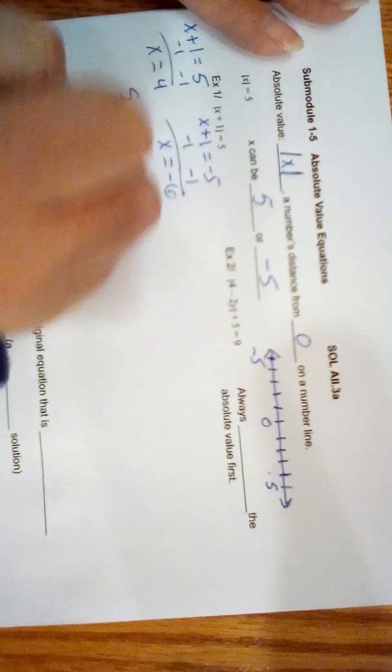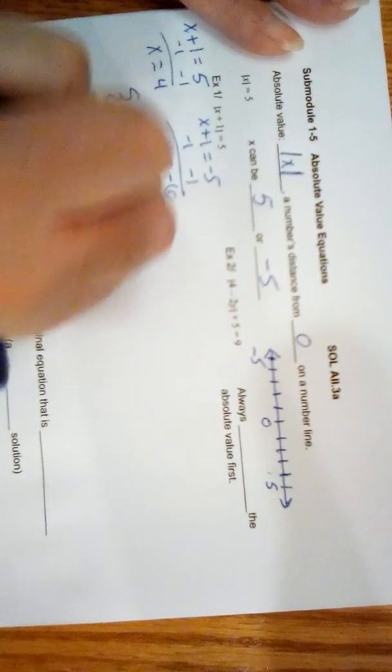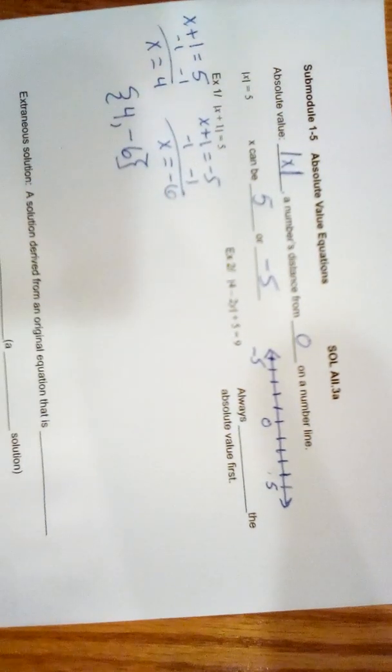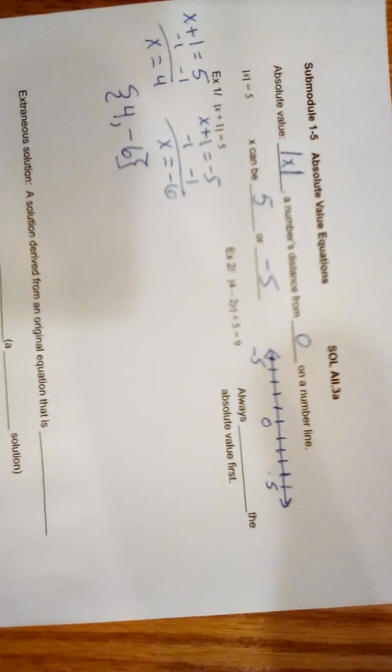This is not an ordered pair. It is a solution set, so we put it in the little squiggly braces. If you wrote -6, 4, that's also correct.